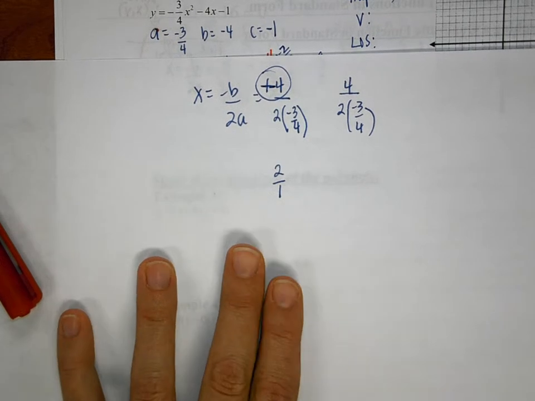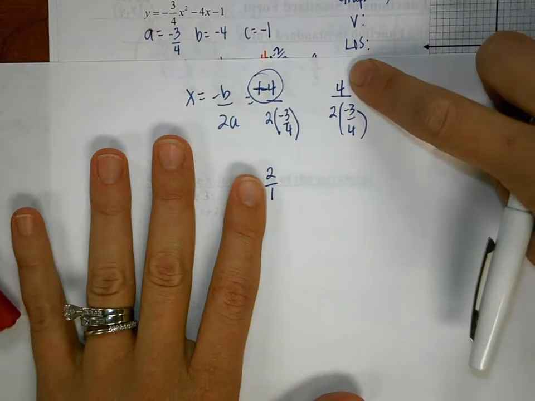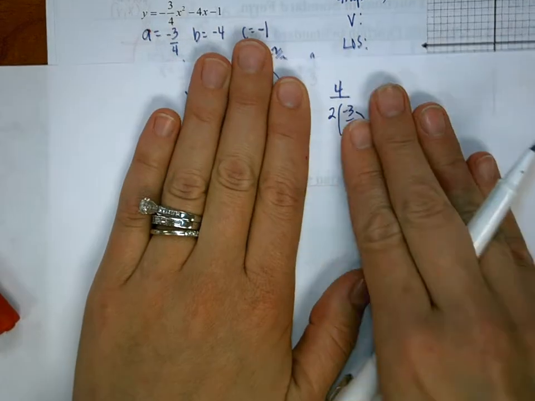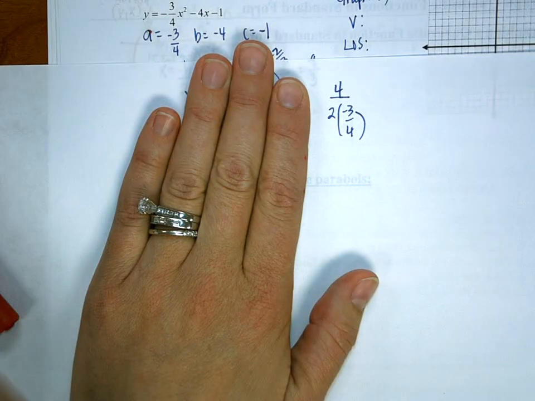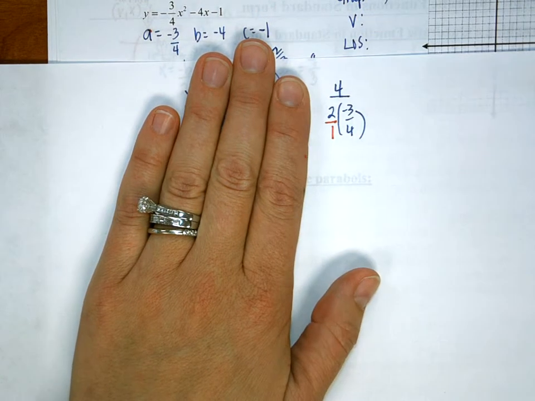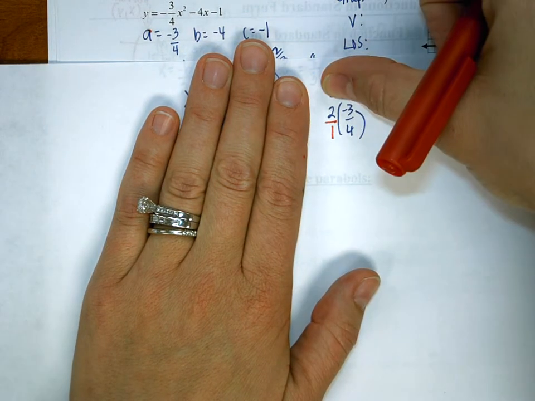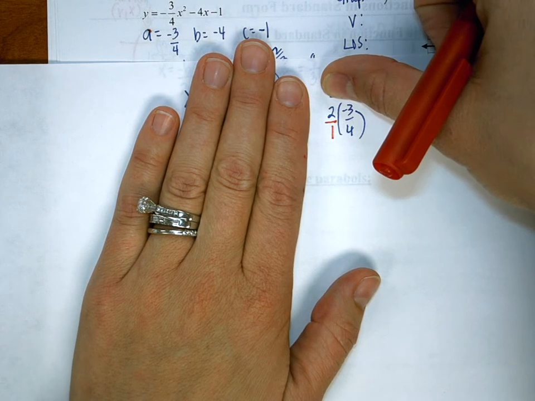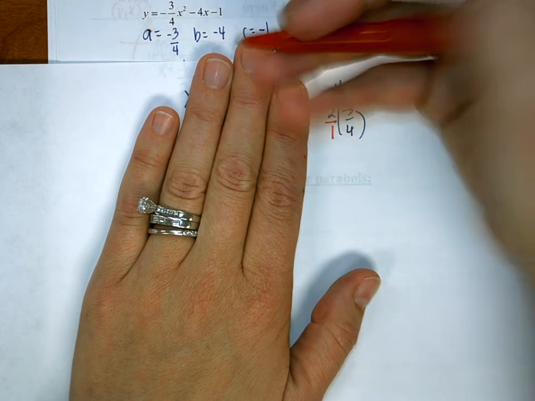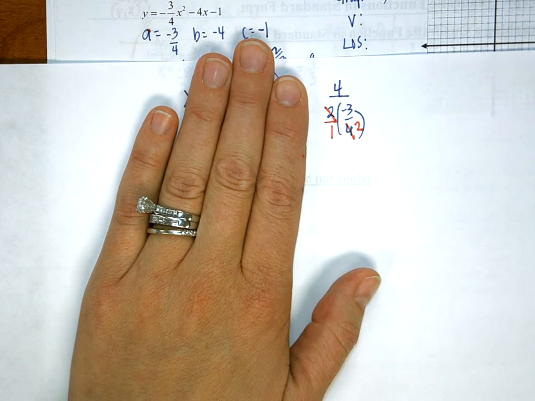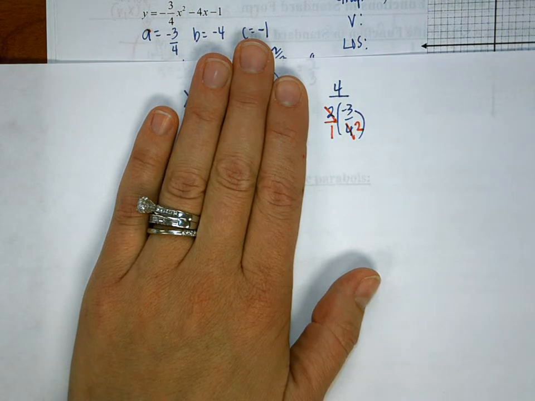Okay, so going back to this problem, we have 4 and then we have 2 times negative 3/4. Are we all okay with these numbers? Yes. Okay. What I was saying is that you can write this as a fraction. So if we're just looking at the bottom part right now and you have that fraction, we can cross reduce, right? And we can cancel this 2 out and this 4 out and we have 2 left on the bottom. Are we all okay with that?